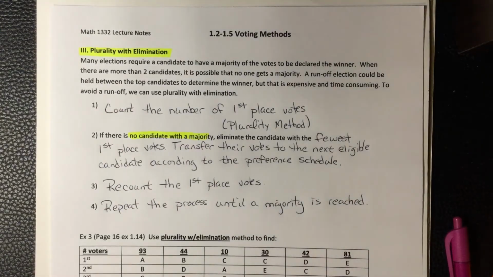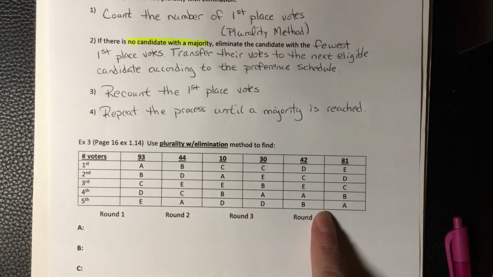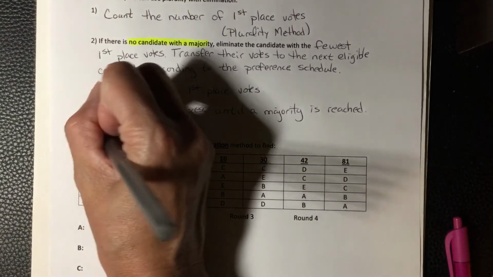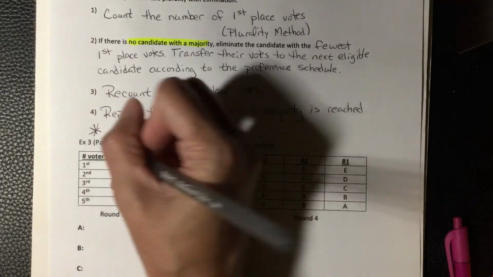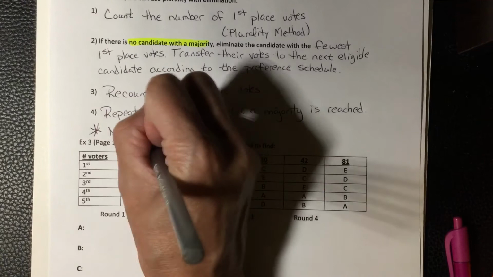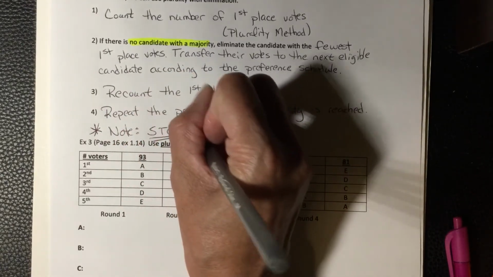Now, the mistake people tend to make on this one is they keep going and going. A lot of times on the examples, I'll put 3 or 4 rounds here. You may not need all of these rounds. So it's important that you always keep your majority in mind. So we'll make a little note: stop when you have a majority.